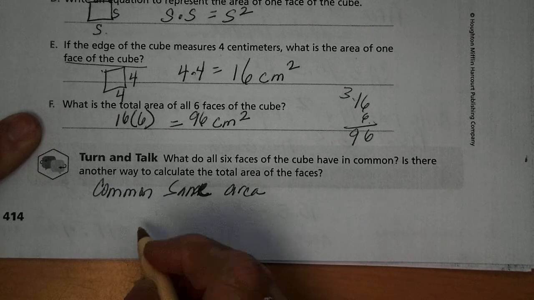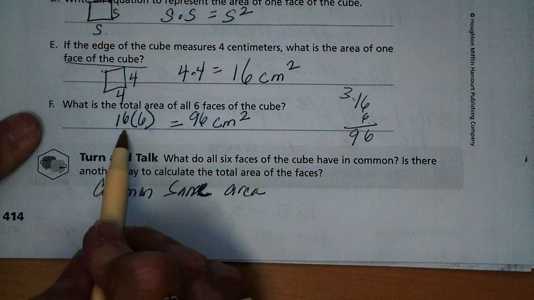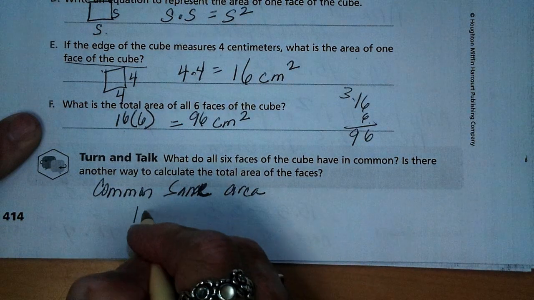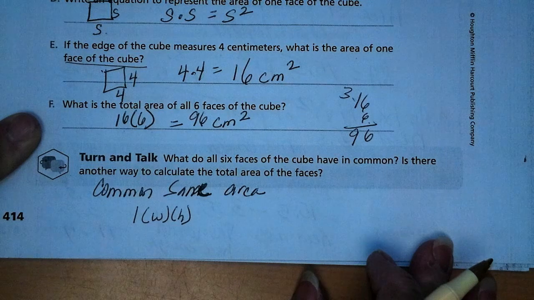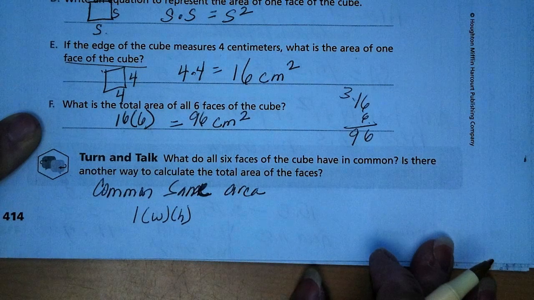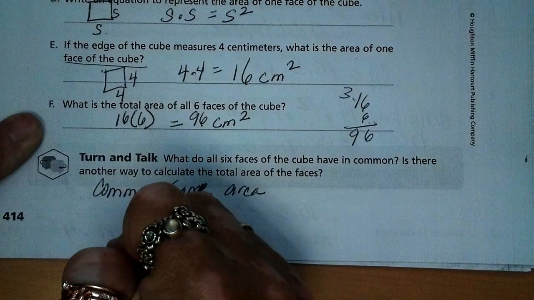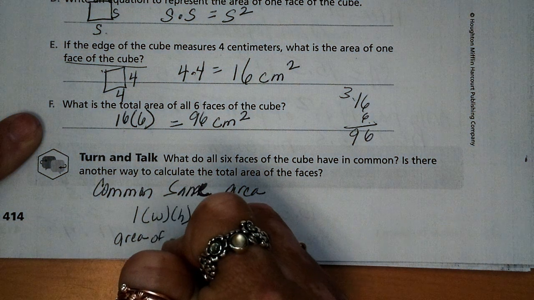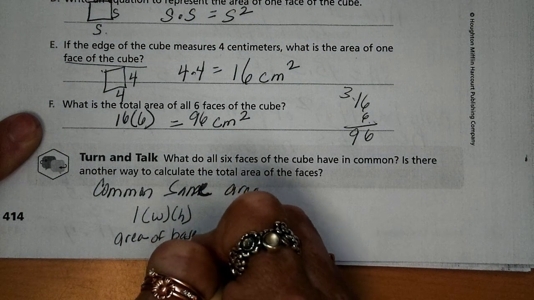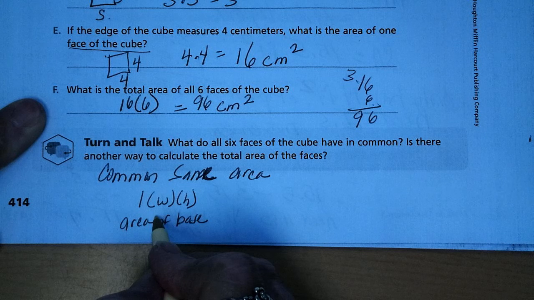So the only other way, and that's kind of what we did, is length, width, and height, because what we really did is we found the area of the base, because that was a 4x4.